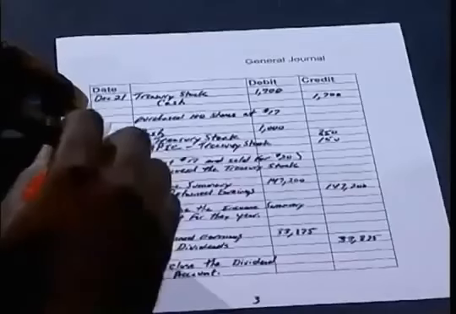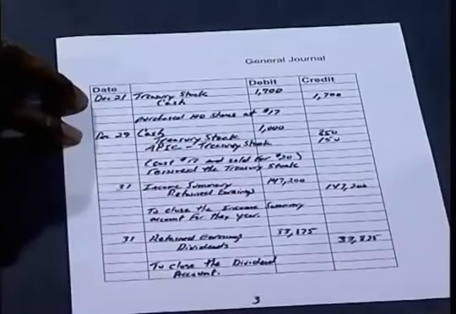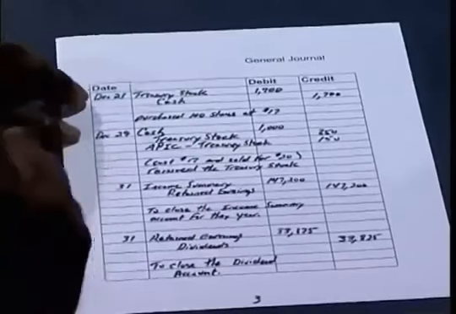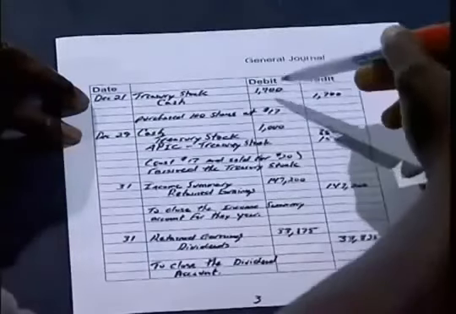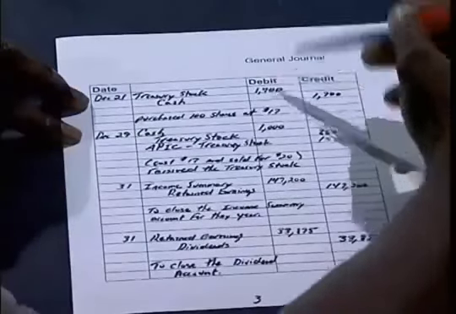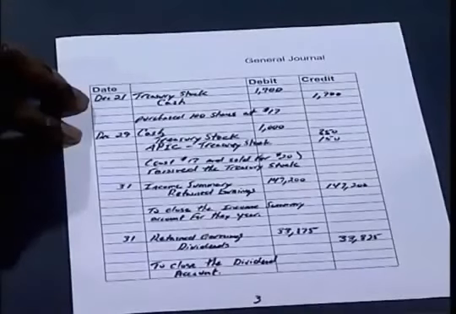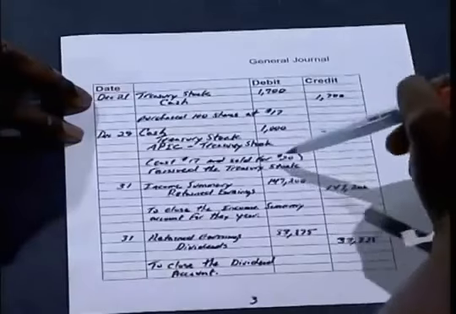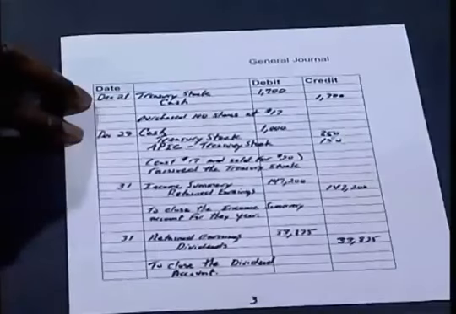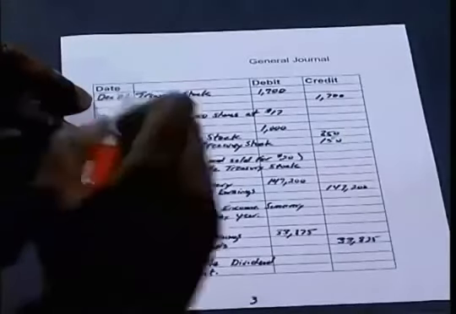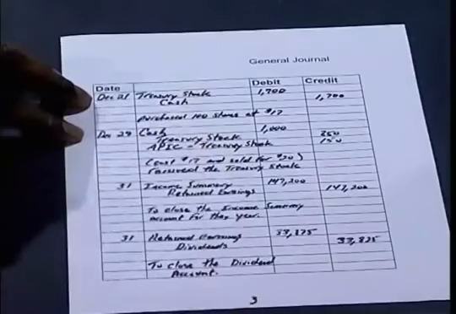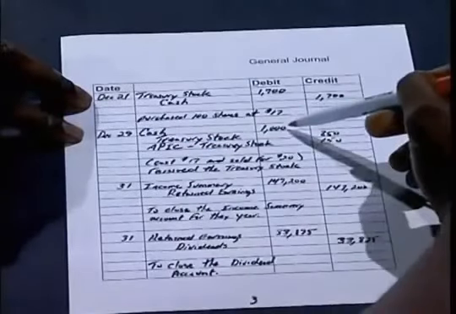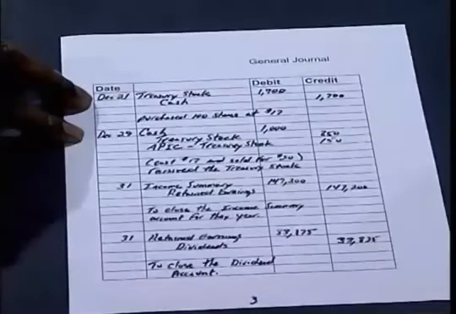Then on the 29th of December, we decided that we were going to sell some of the treasury stock that we purchased on December 21st. In that case, we sold them for $20 per share, and it cost us $17 per share. So we record the cash, $1,000 that we were going to receive.